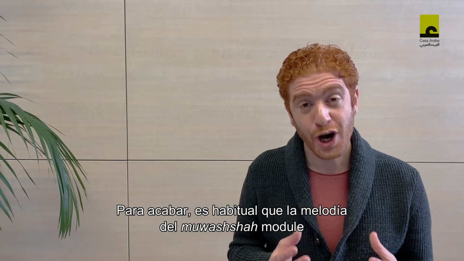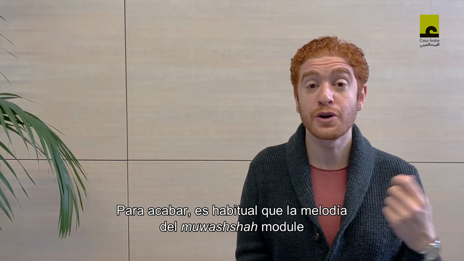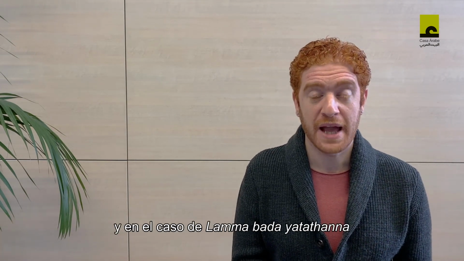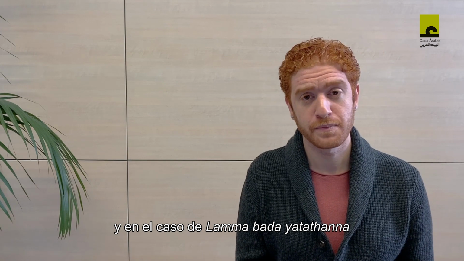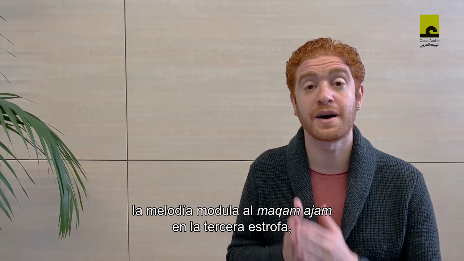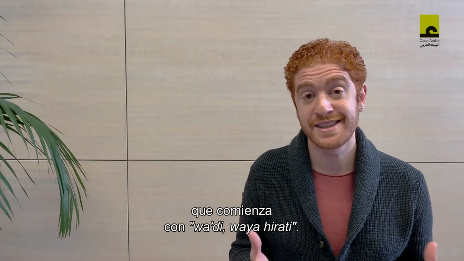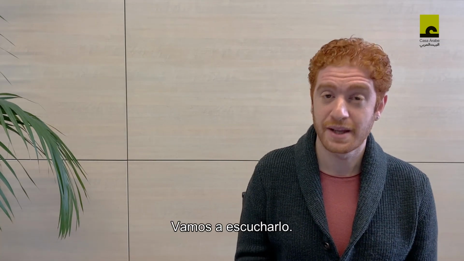Finally, it's common for the melody of the موشح to modulate to a neighboring maqam in the B section of the piece. And in the case of Lamma Bada Yatathanna, the melody does modulate to maqam ajam in the third verse, which starts with wa'di wa ya hirati. Let's listen.